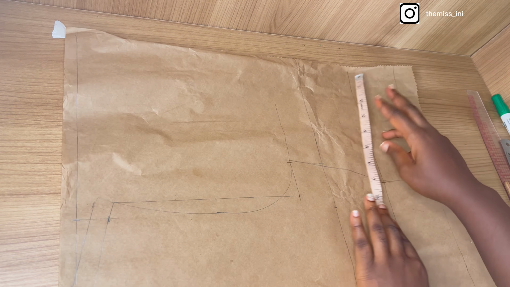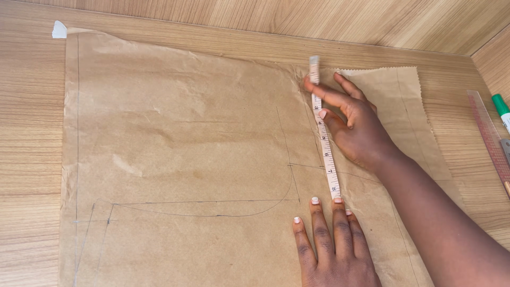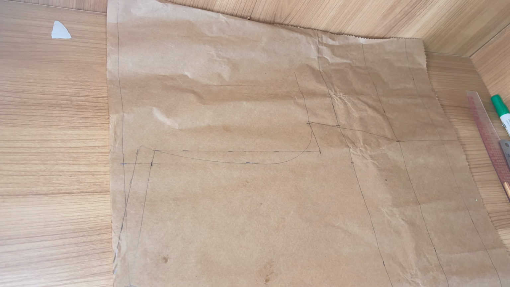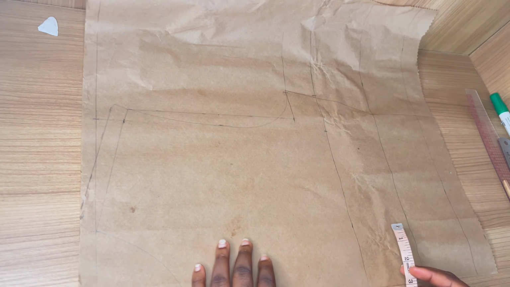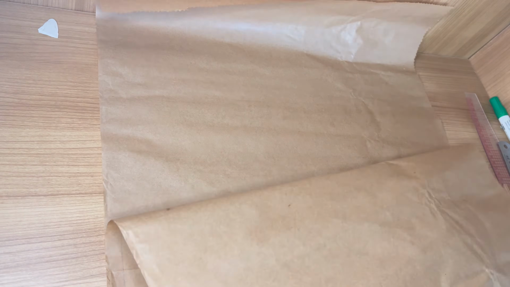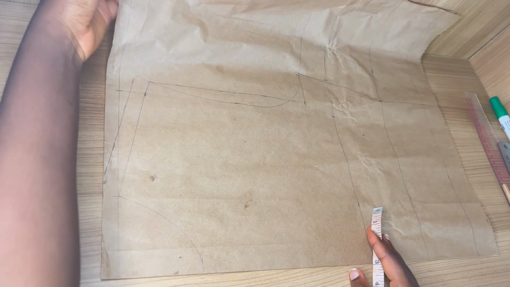On this pattern paper, I already have a basic bodice pattern with the measurements I'll be working with, and I added a lot of allowances because when you're drafting a bustier, you need a lot of allowance. And this pattern paper is on a fold, guys. To draft a monostrap pattern, you need your paper to be on a fold.